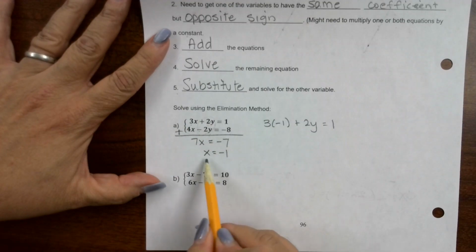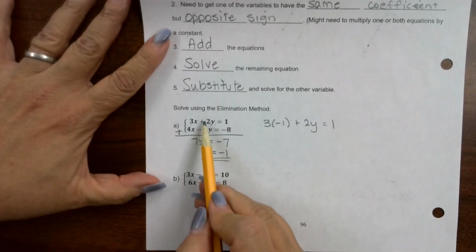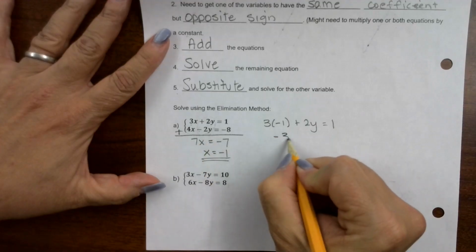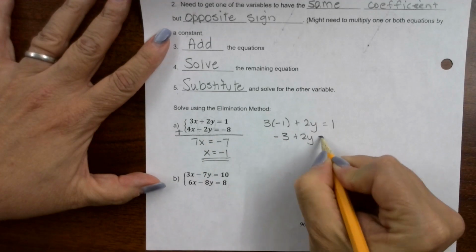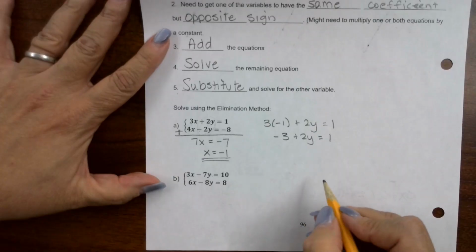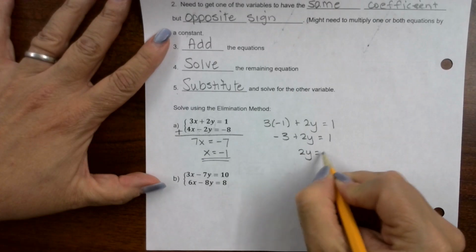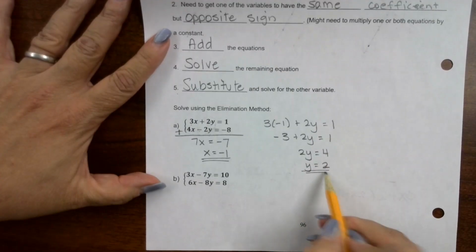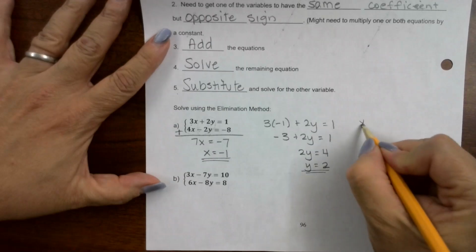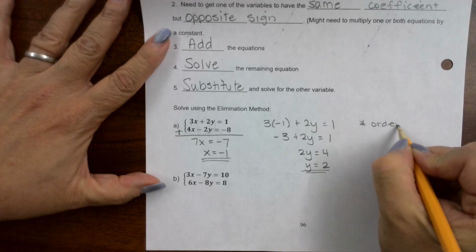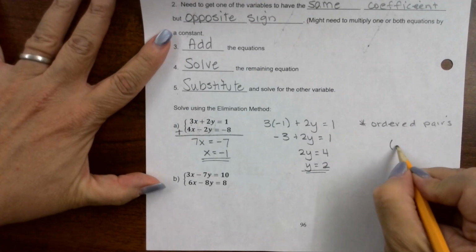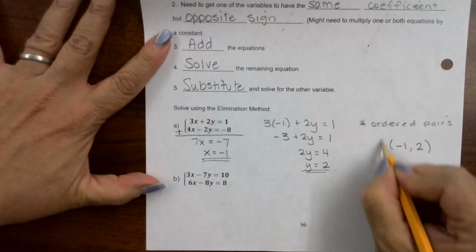I'm substituting x equals -1 into either equation. It doesn't matter which one you pick. So I have -3 plus 2y equals 1. So 2y equals 4 and y equals 2. And again, just like with substitution, these have to be ordered pairs. So my solution here is -1, 2.